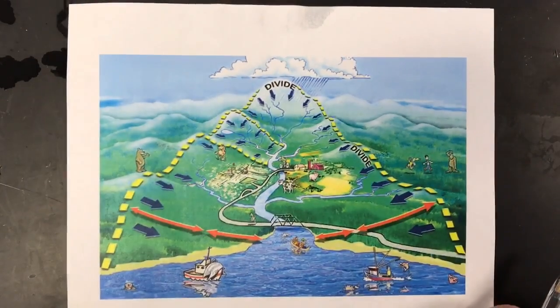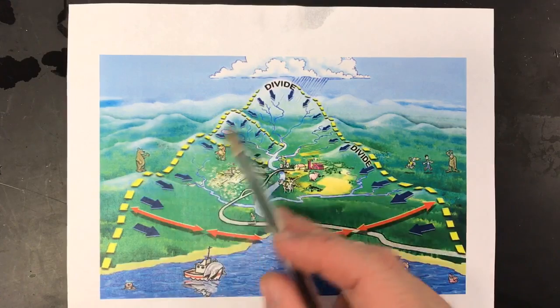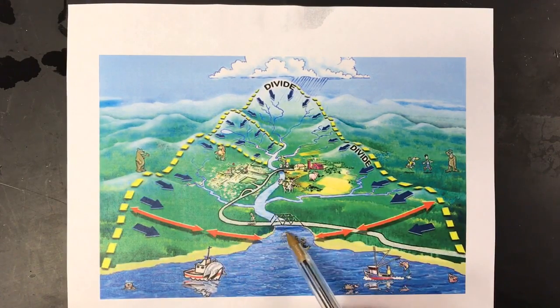Another example of a drainage basin here, same kind of thing. You can see the highlands are the divides between that and other drainage basins, and it ends up moving out.